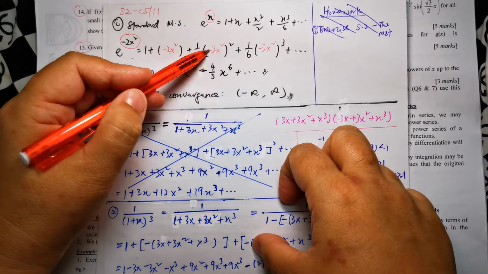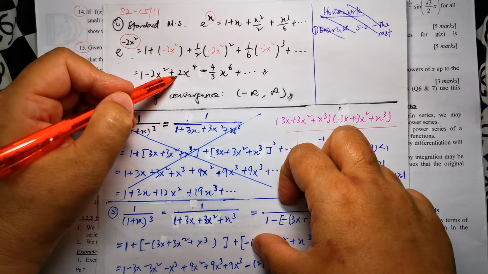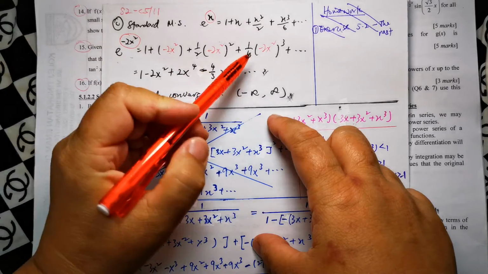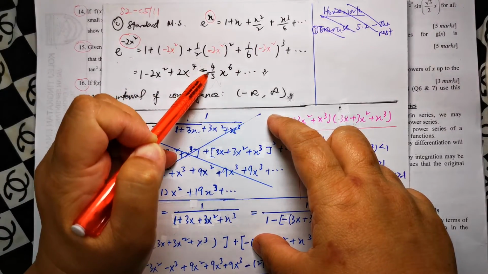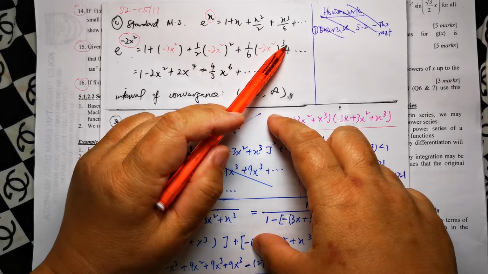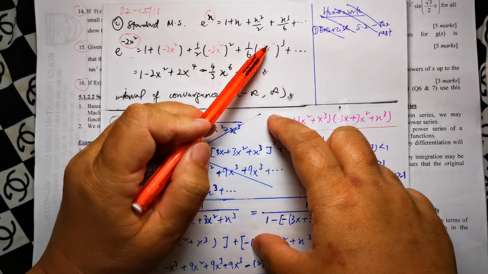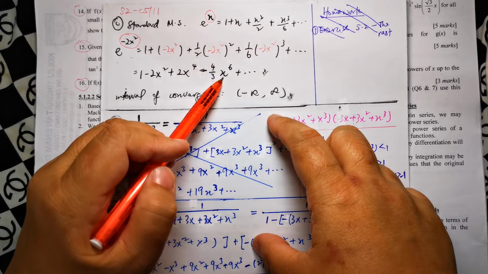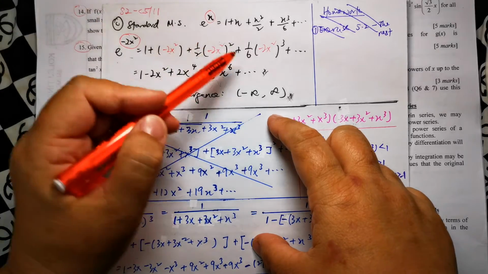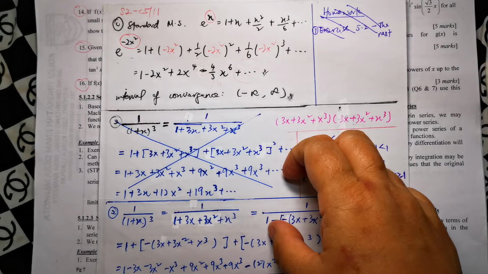Negative squared becomes positive 4, so 4 simplified with 2 is 2. x squared squared again gives x to the power of 4. Negative cubed is still negative, and 2 cubed is 8. So 8 multiplied by 1 over 6 is 4 over 3. x squared cubed gives x to the power of 6. So you get the first 4 non-zero terms. Don't forget, again, your plus dot dot dot.